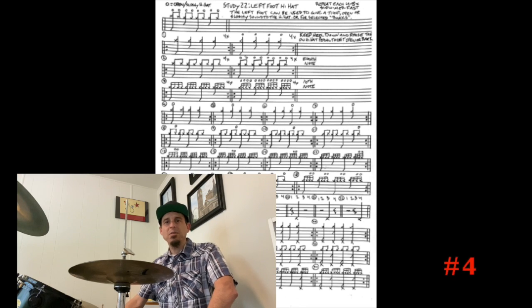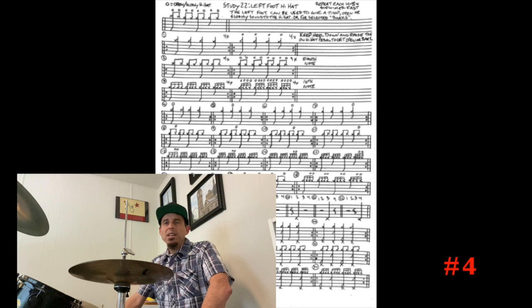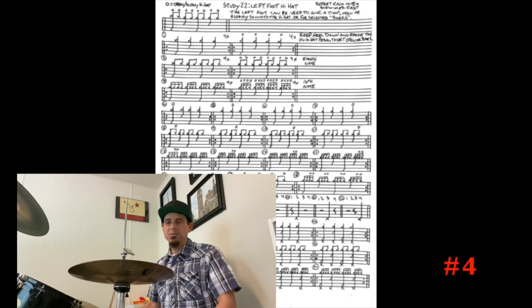Okay, let's take a look at number 4. For number 4, we're going to have a sloshy hi-hat only on beat 1. This is a basic quarter note beat.